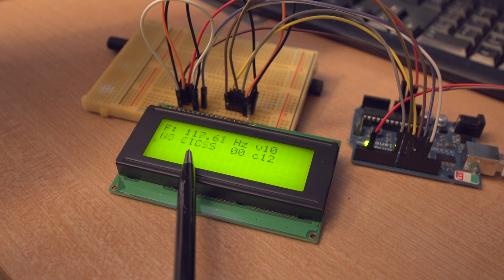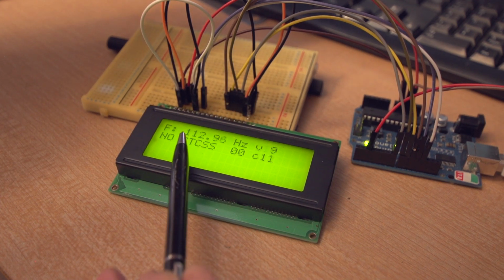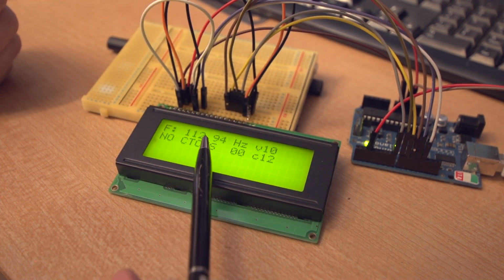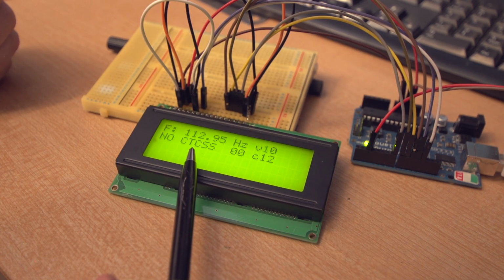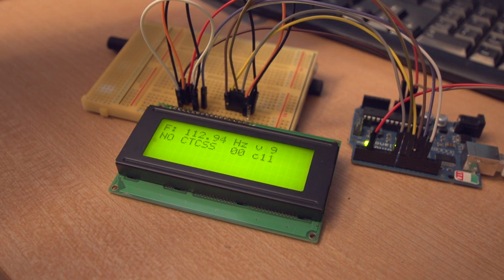Let's alter it, and let's go down a little bit. You'll notice when it's an invalid frequency, it just says no CTCSS, it's not valid. But if we keep going and hit the next channel, there you go.